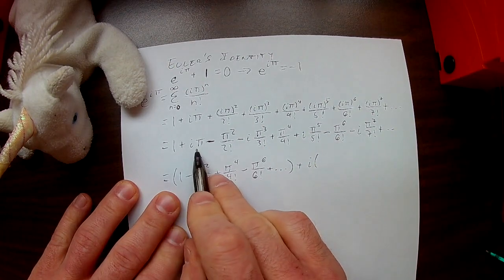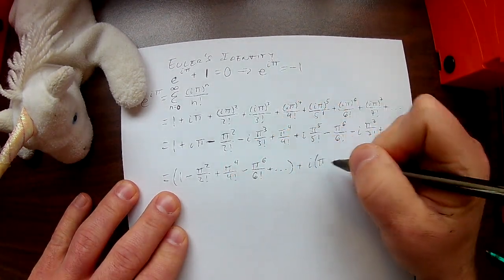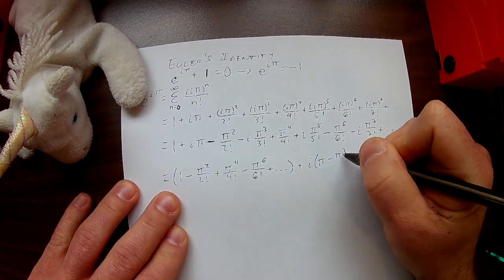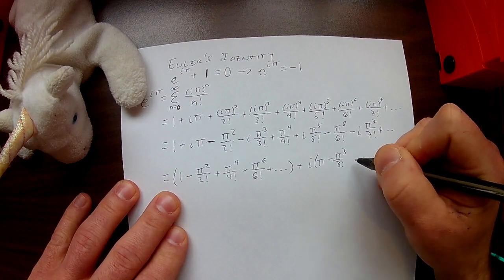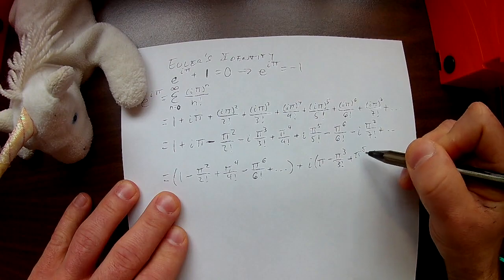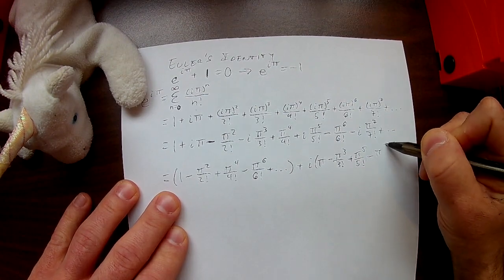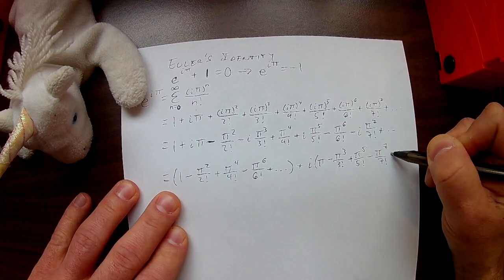So i times a quantity, and since I've got i times a quantity, I can just write it as pi minus pi cubed over 3 factorial plus pi to the 5th over 5 factorial minus pi to the 7th over 7 factorial.